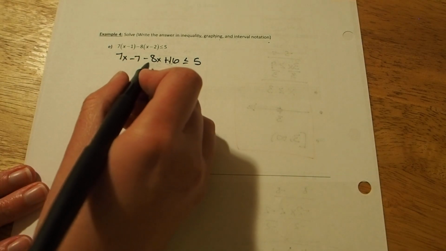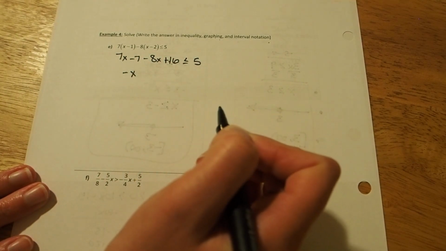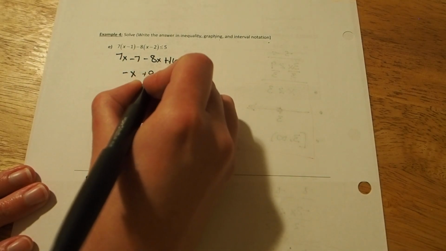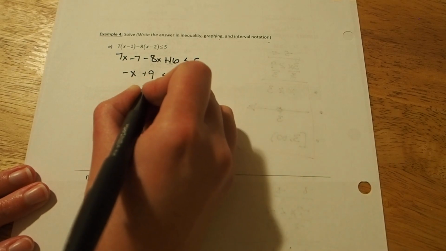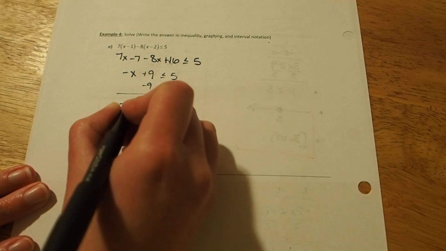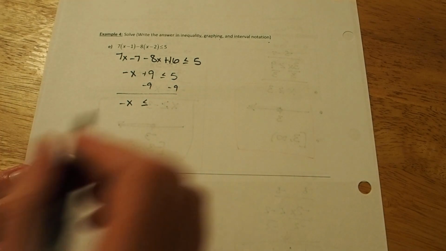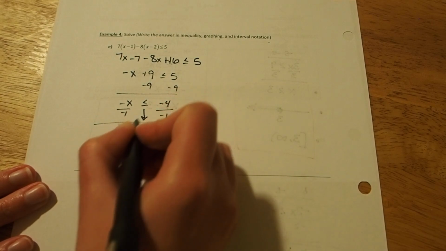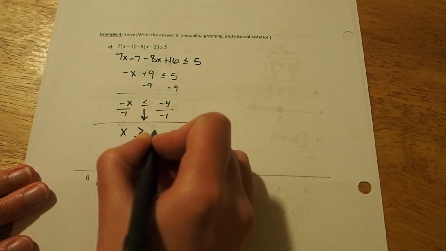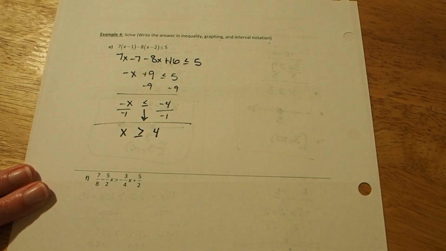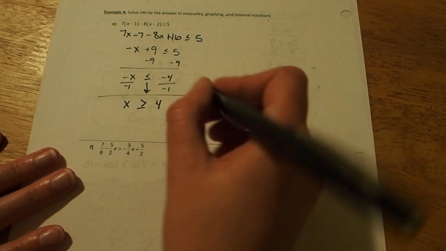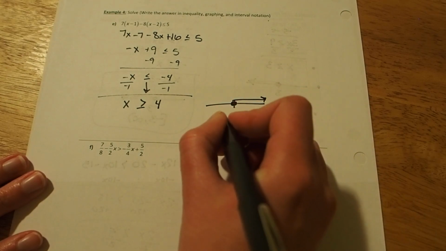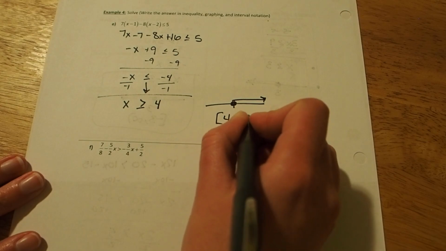So 7 minus 8 is going to be negative 1x, negative x, and negative 7 plus 16 is going to be a positive 9, less than or equal to 5, and subtract the 9 from both sides to get negative x by itself. Negative x will equal negative 4, and to get x by itself, I'm going to have to divide by negative 1. Don't forget to switch the sign. So x is greater than or equal to positive 4. Okay, so the graph would look like closed circle, greater than or equal to 4, and so 4 with a bracket around it, comma, infinity.